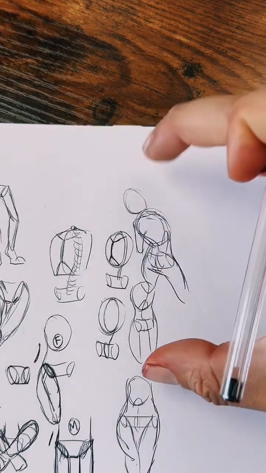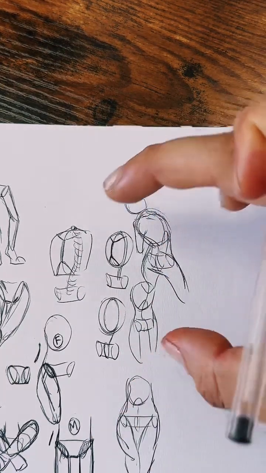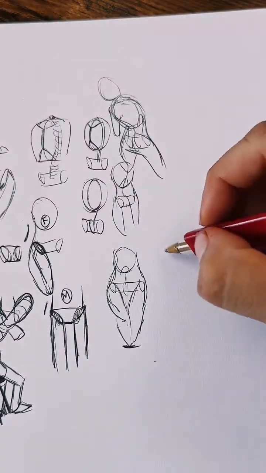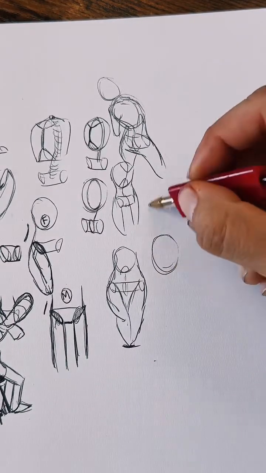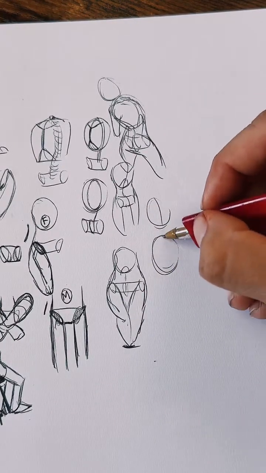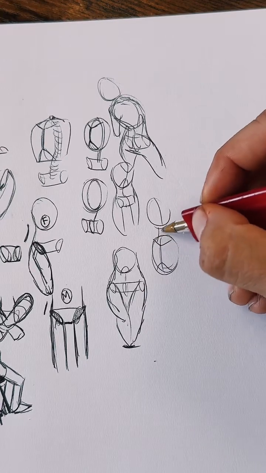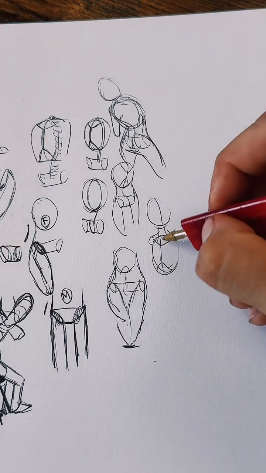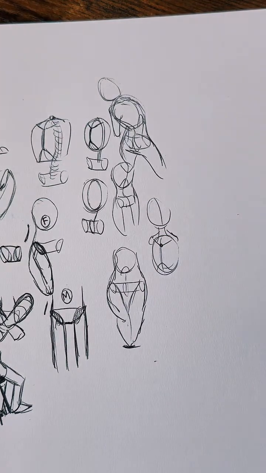So understanding that each element has its own flow. Like if you only draw up until the rib cage, then you have your head and your rib cage to play with. So understanding how those connect is very important. They connect to the collarbone, right?